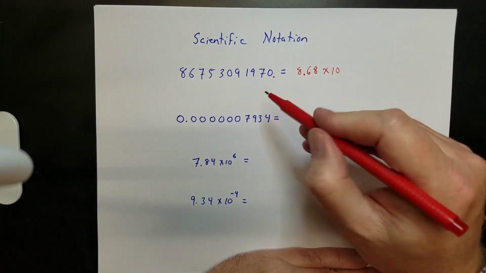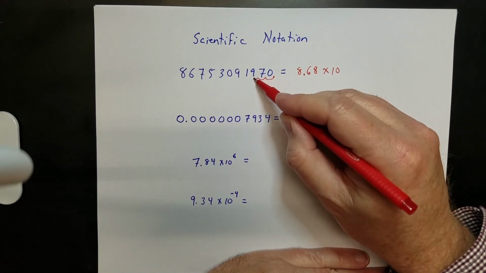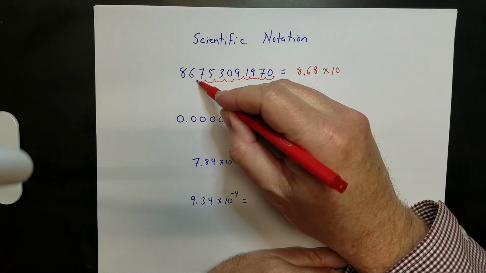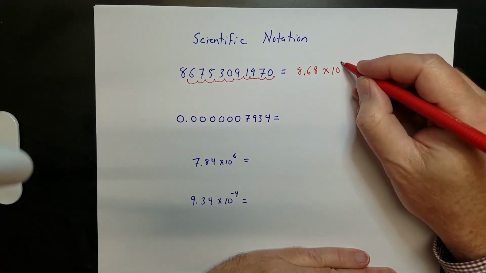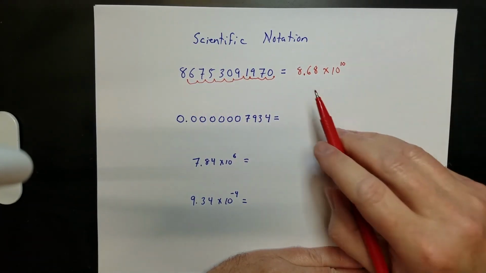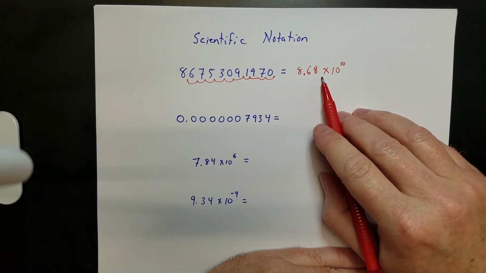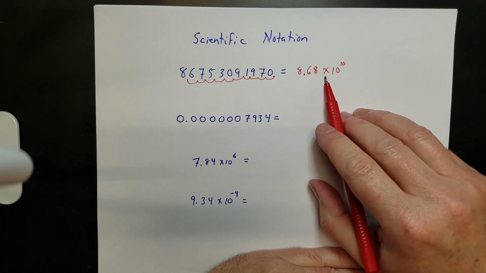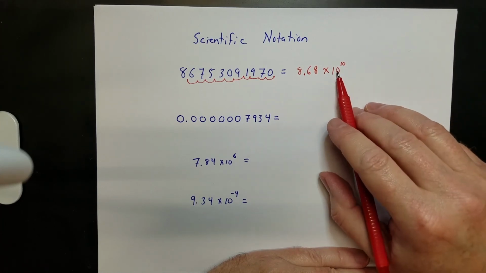So if we start here, we move it 1, 2, 3, 4, 5, 6, 7, 8, 9, 10 times. So the exponent will be 10. And that literally means take 8.68 times 10, 10 times. So 8.68 times 10 times 10 times 10, all the way till you get to that number.